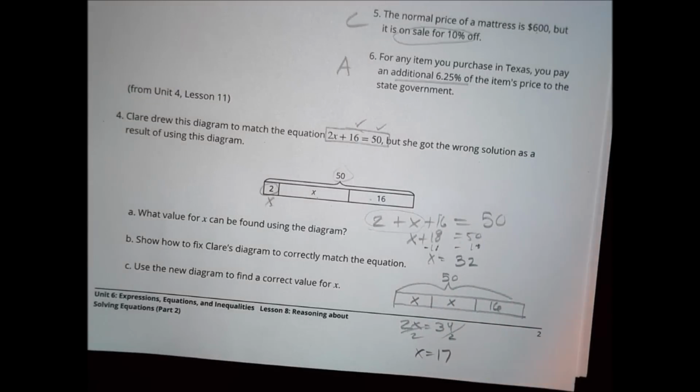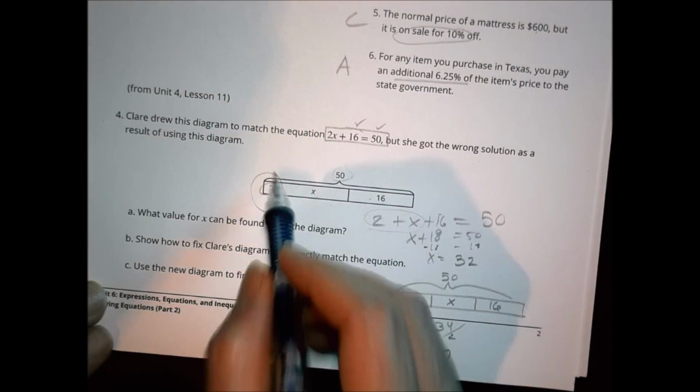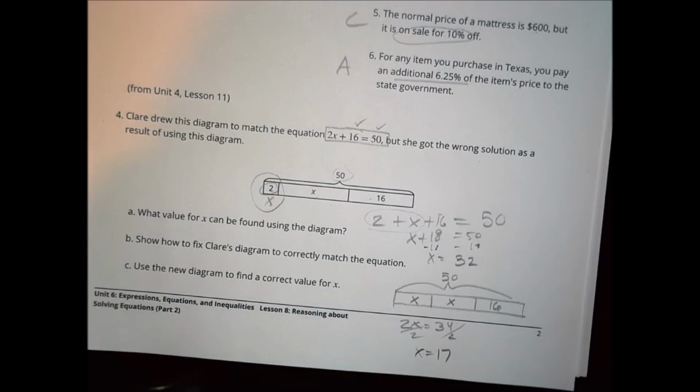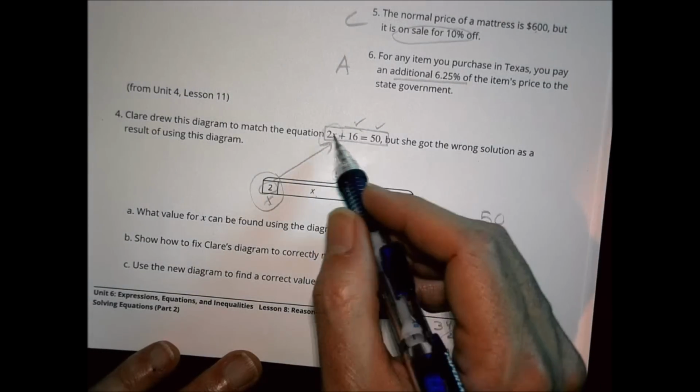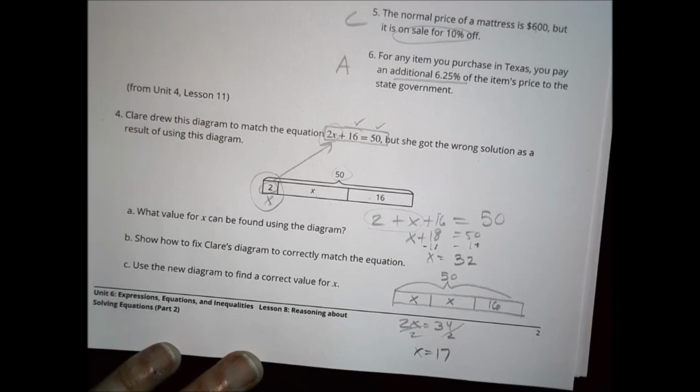And the last question just says explain the mistake. That's our D thing. What was the mistake? The mistake she made is right here in putting a 2 there to represent that 2. It should be 2 boxes of an x. So 2 groups of x's is what it should be. That was her mistake.